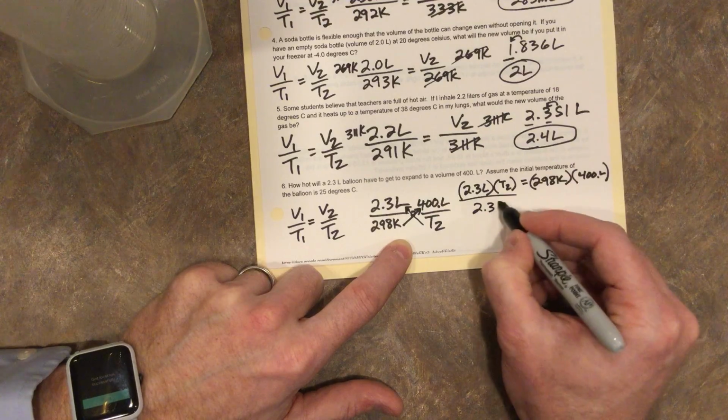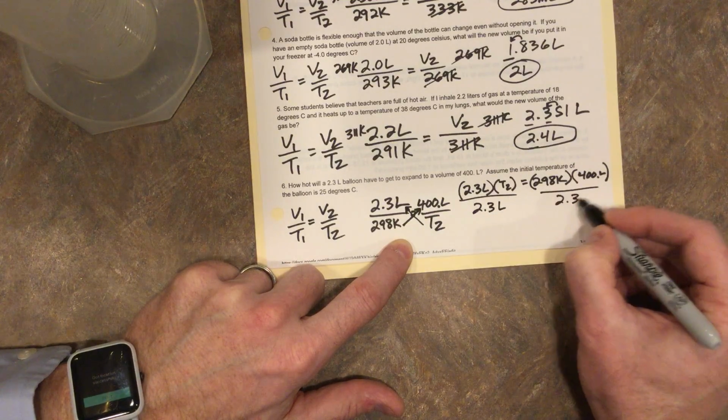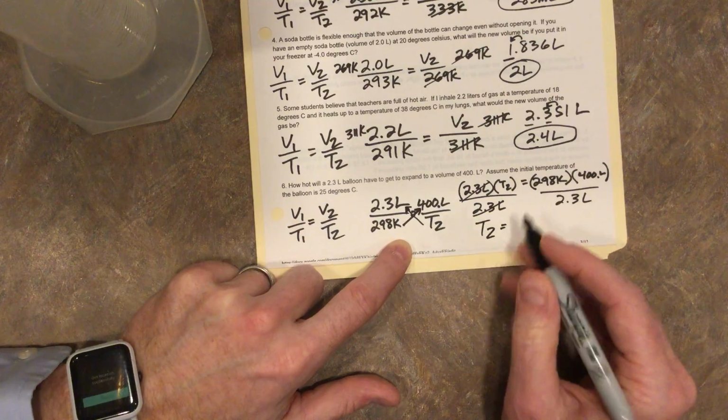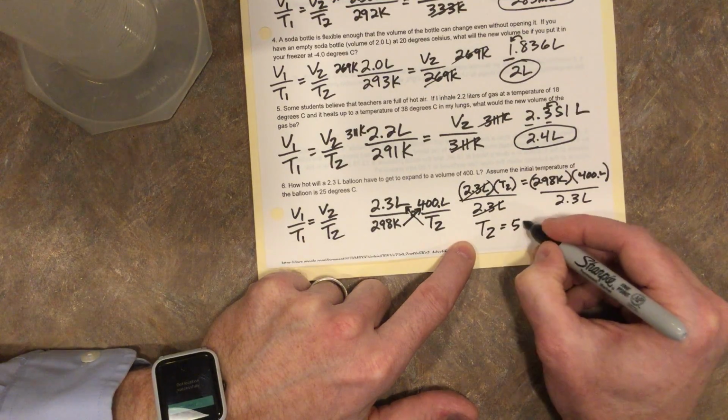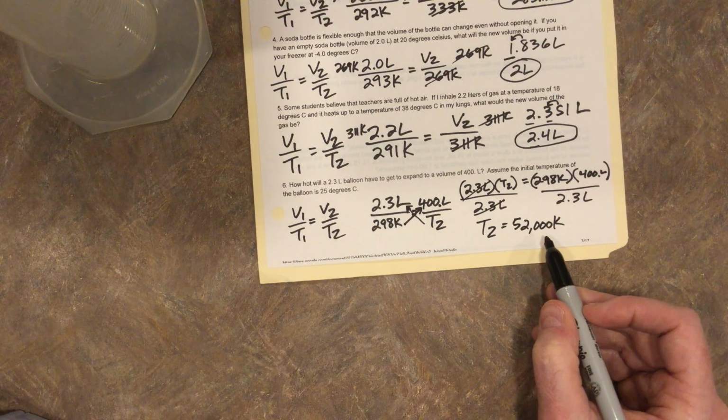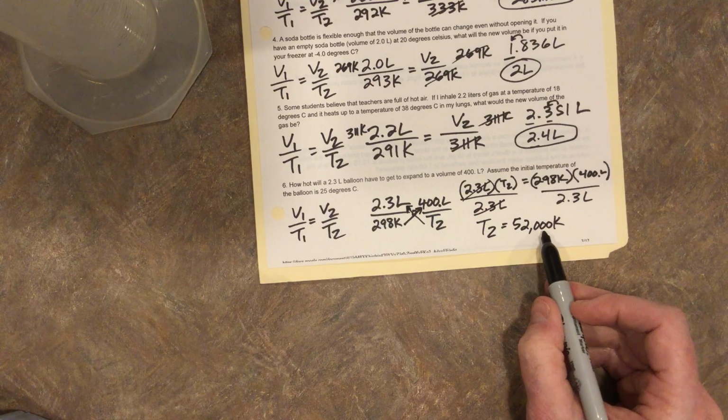Divide by 2.3 liters, divide by 2.3 liters. And when you do this, you're going to find out the temperature would need to be 52,000 Kelvin. Okay, that's ridiculous. No balloon is going to withstand 52,000 Kelvin in temperature.